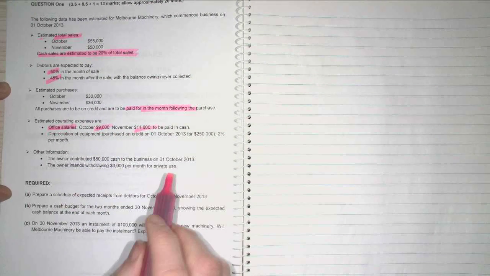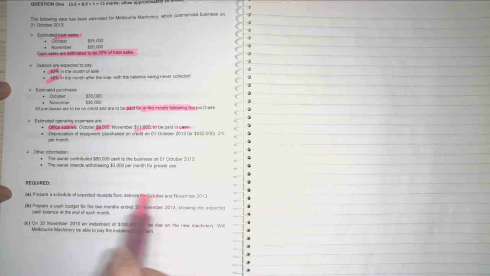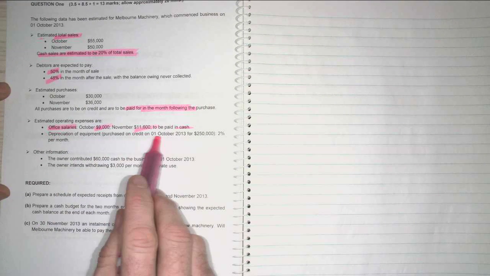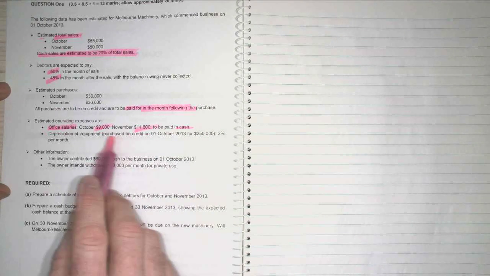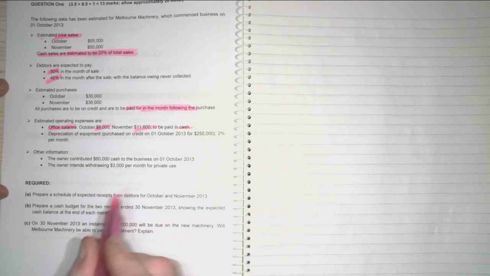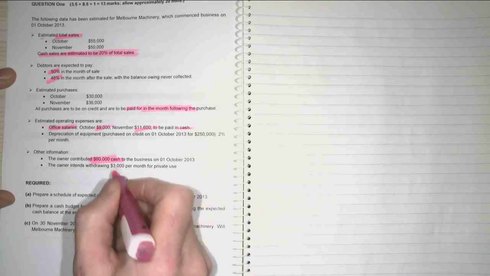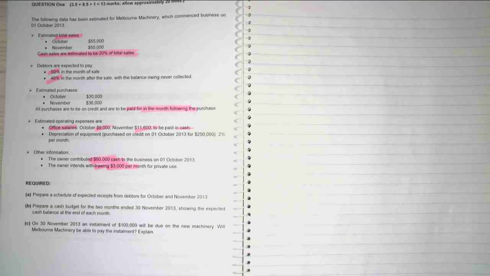Estimated operating expenses for office salaries for October was $9,000 and November was $11,600, and they were paid in cash. Depreciation of equipment was purchased on the 1st of October for $250,000 credit, and it's 2% per month. Other information is the owner contributed $60,000 in cash, and he intends to withdraw $3,000 per month.